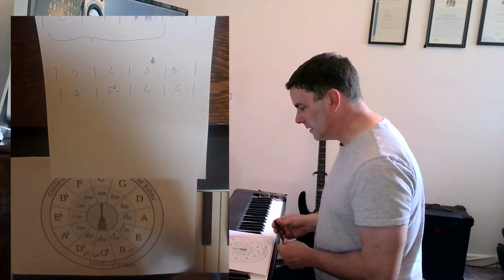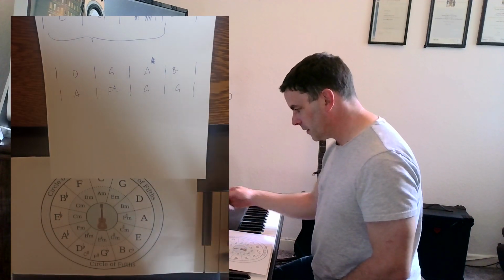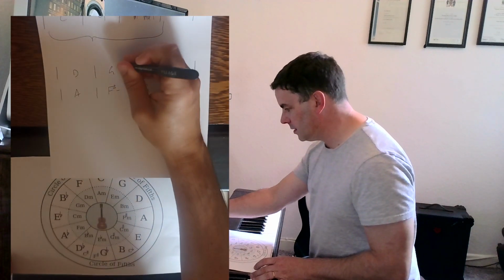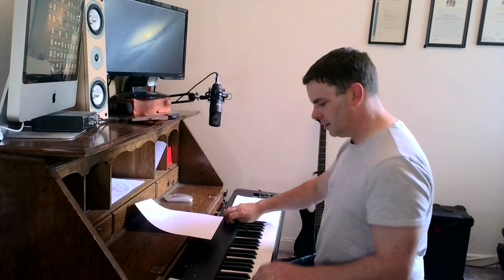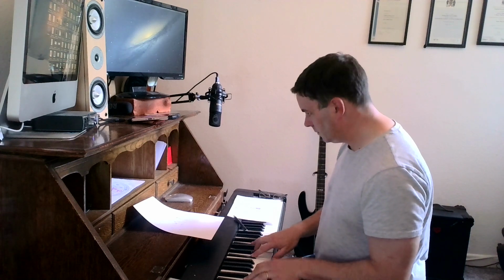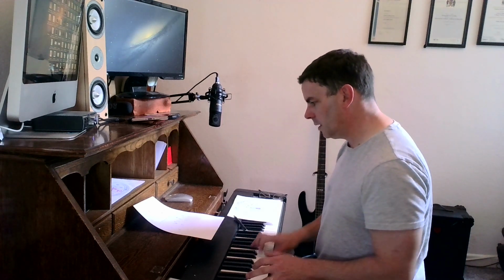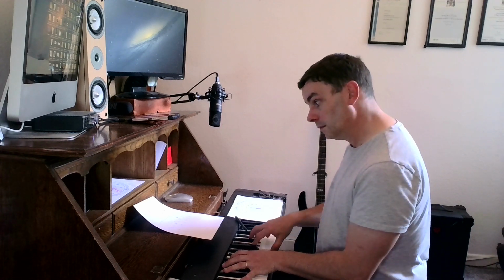Let's just try that, changing that second chord to what would it sound like as a D flat? Very dissonant, I should think. So it's going to do D to D flat. A little bit Pink Floyd sounding, I think.